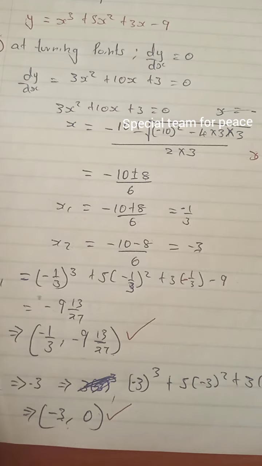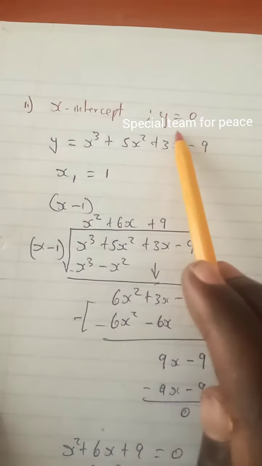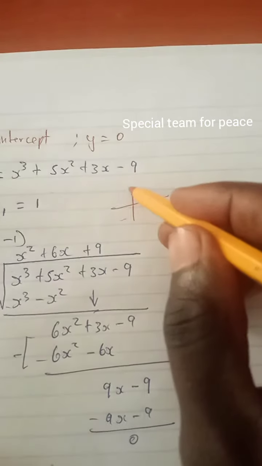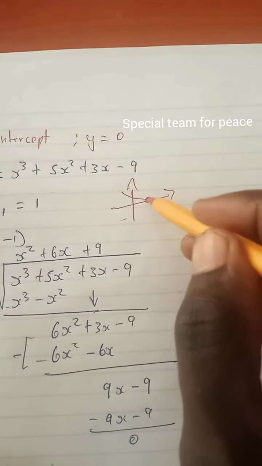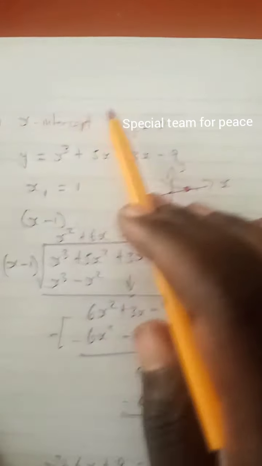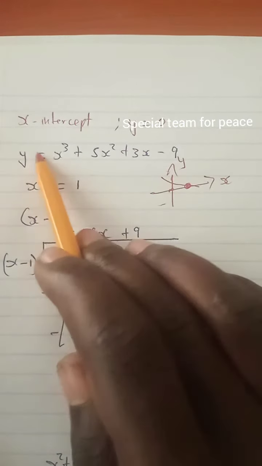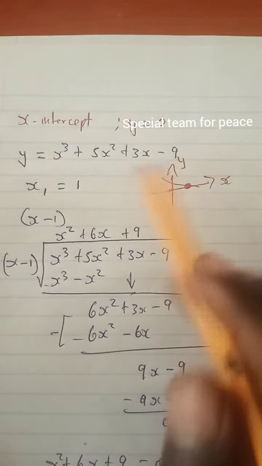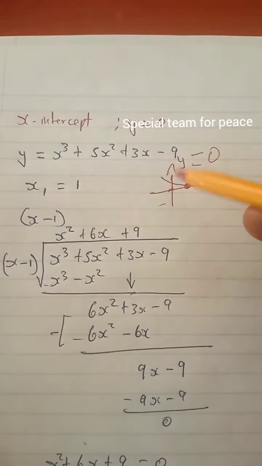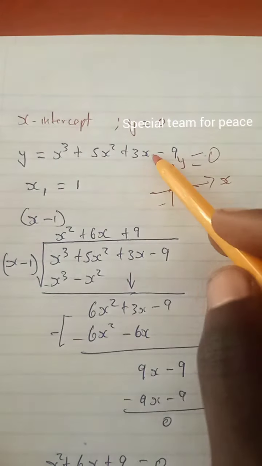So we now move on to our second point. The second point is to find the x-intercept. Remember, for x-intercept, you normally say that the value of y is 0. From this sketch, if this one is a curve, when any point is on the x-axis, the value on the y-axis is normally 0. Therefore, we say that at x-intercept, the value of y is 0, so that you now replace y with 0 here. Replacing here 0, we equate this curve to 0. It is still a cubic function, so you're supposed to reduce it to a quadratic function.